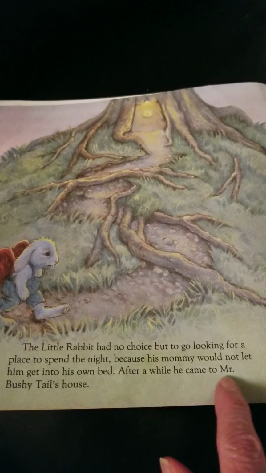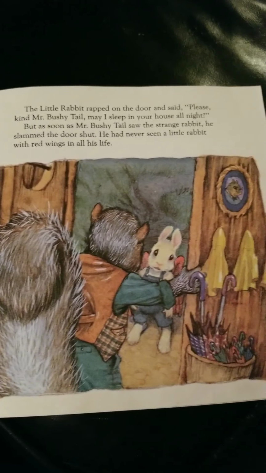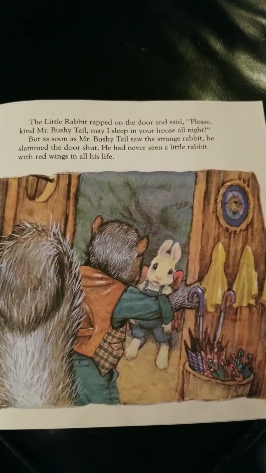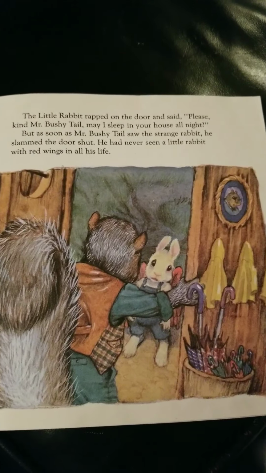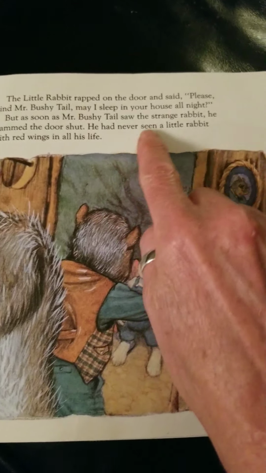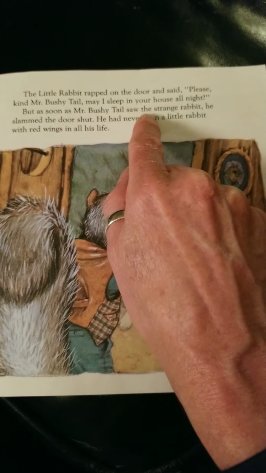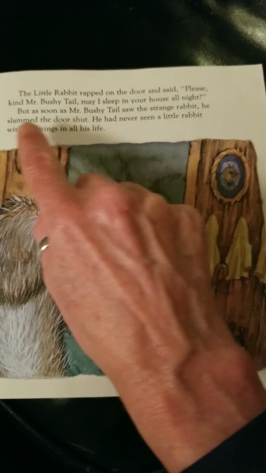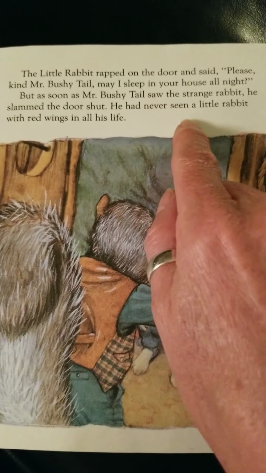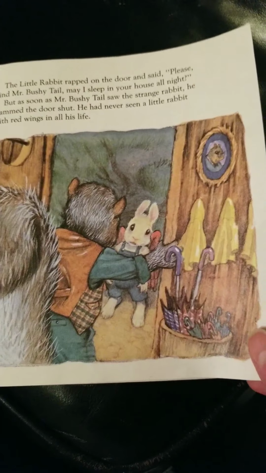After a while, he came to Mr. Bushytail's house. The little rabbit rapped on the door and said, "Please, kind Mr. Bushytail, may I sleep in your house all night?" But as soon as Mr. Bushytail saw the strange rabbit, he slammed the door shut. He had never seen a little rabbit with red wings in all his life.